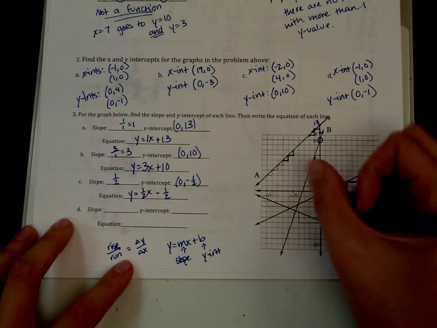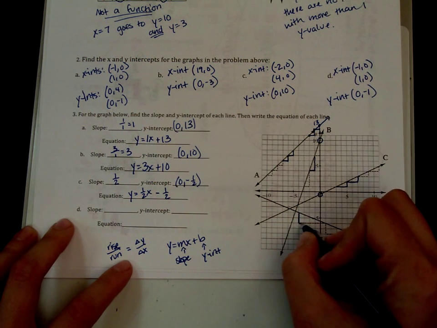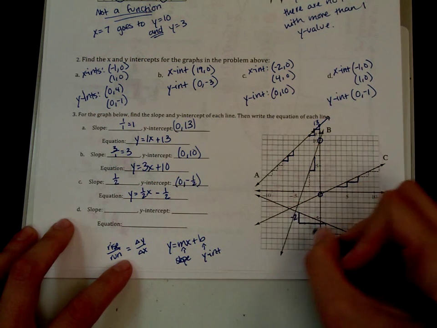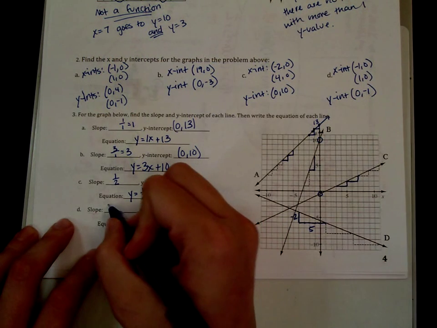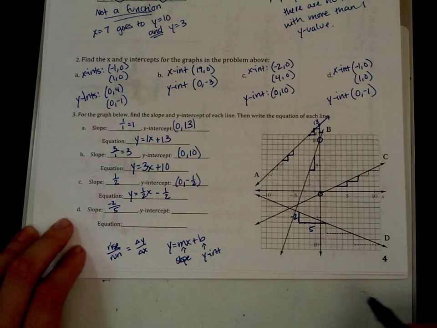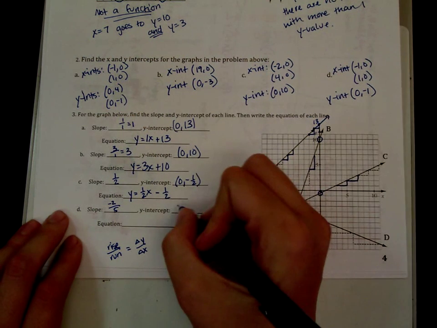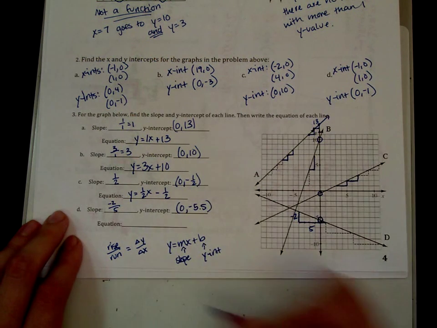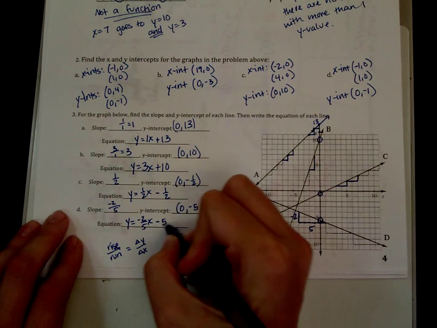And then for d, our slope goes down 2 over 1, 2, 3, 4, 5. So our rise is -2. Our run is 5. The y-intercept is right here in between -5 and -6. So the y-intercept will be 0, -5.5. And so that means the equation is y equals -2/5 x minus 5.5.